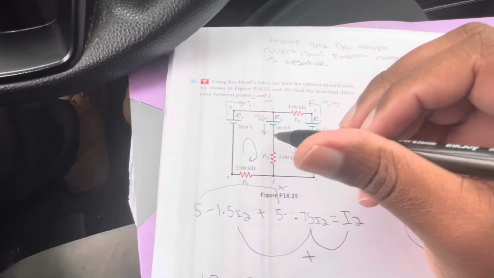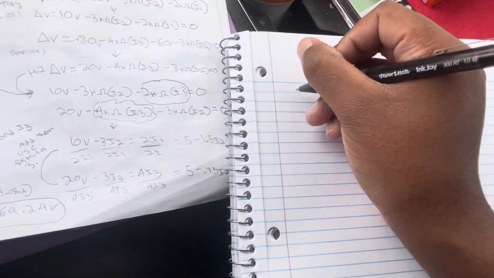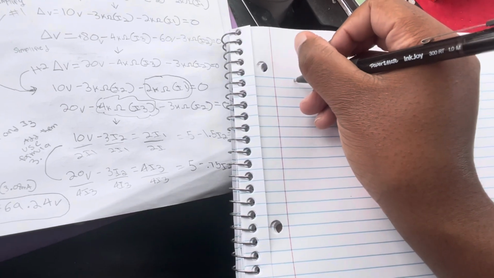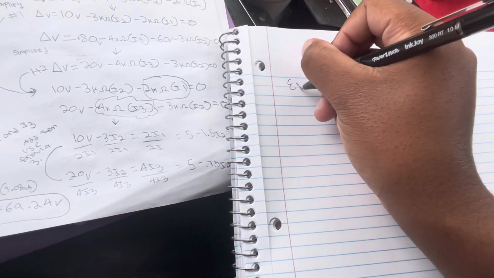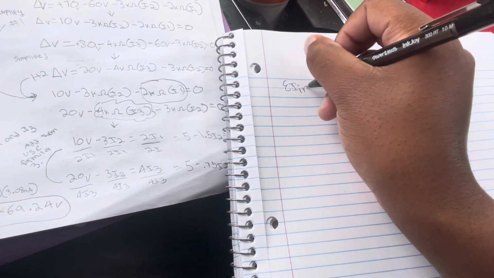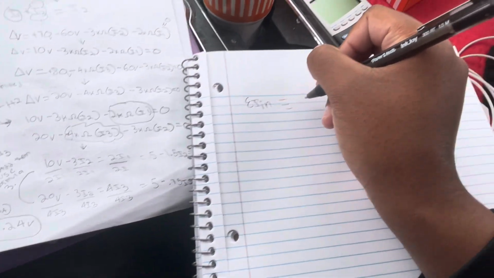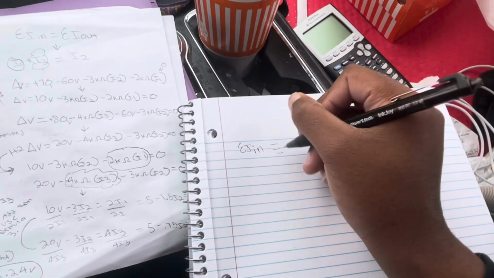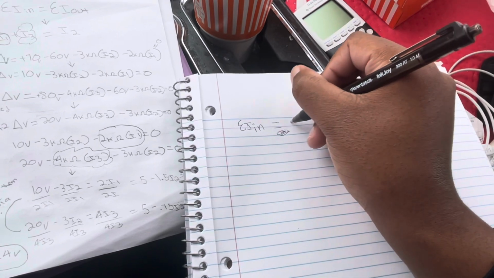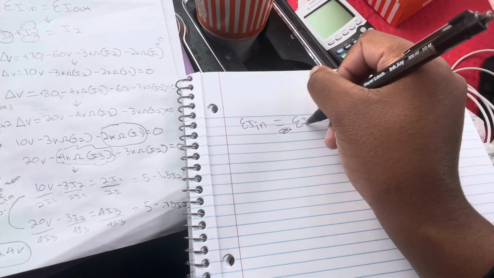So what we're going to write is current in equals current out.